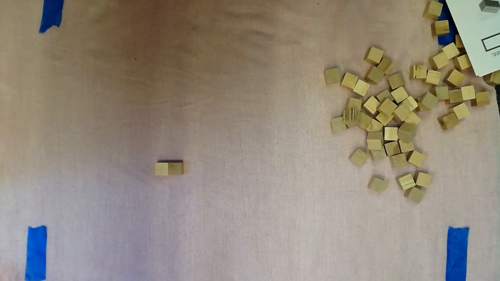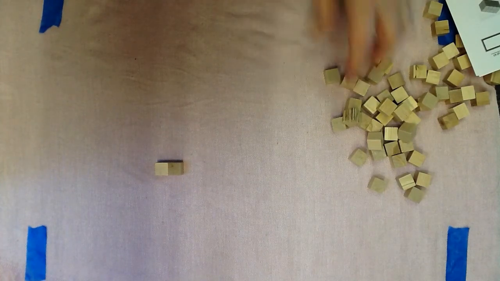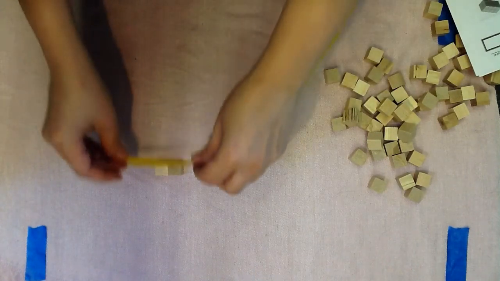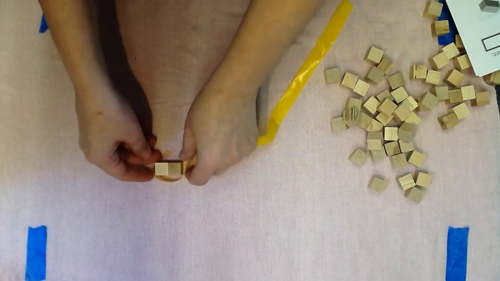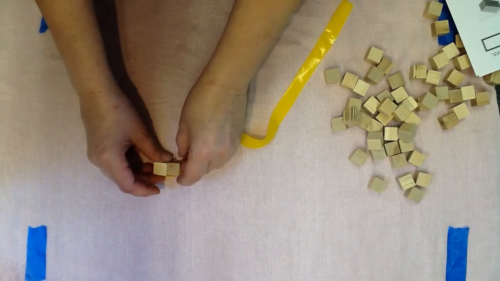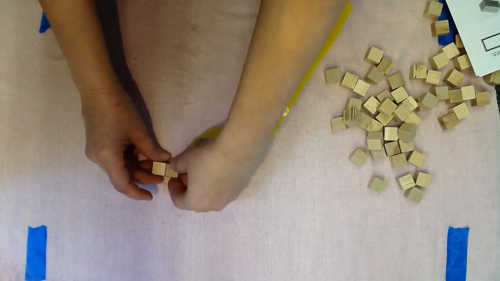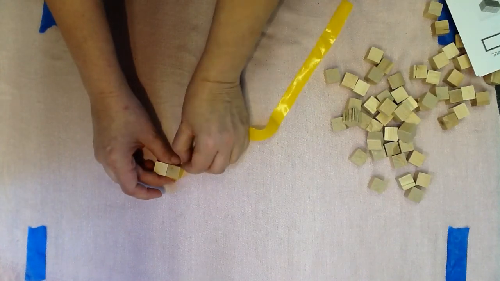So what I have here is a little 2 blocks, and the perimeter of this shape is approximately that long. Okay? All right.